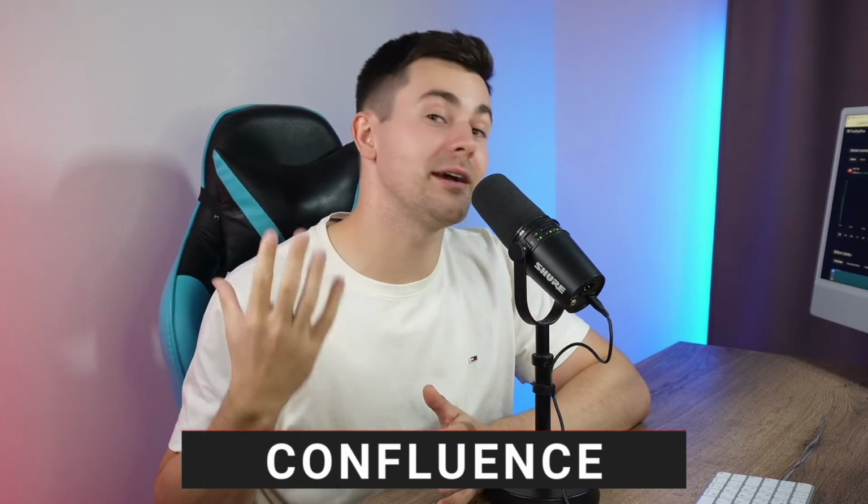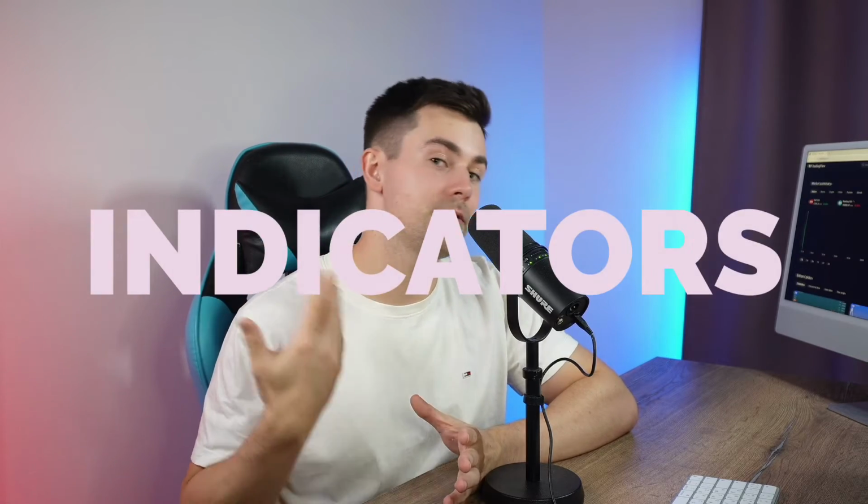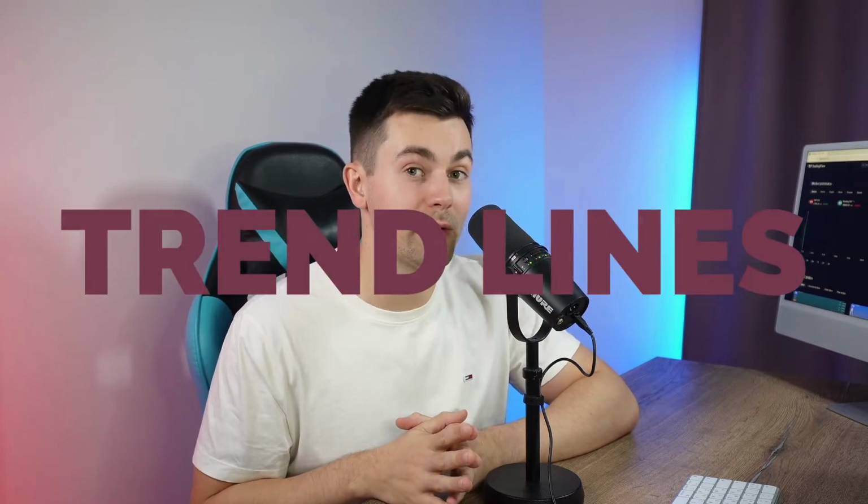Element number 3, confluence with other technical indicators. The best structure should align with other technical tools, such as the technical indicators, the Fibonaccis, or the trend lines. It will increase the probability that the structure will be respected.